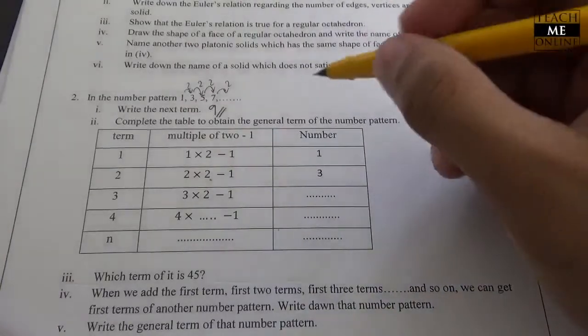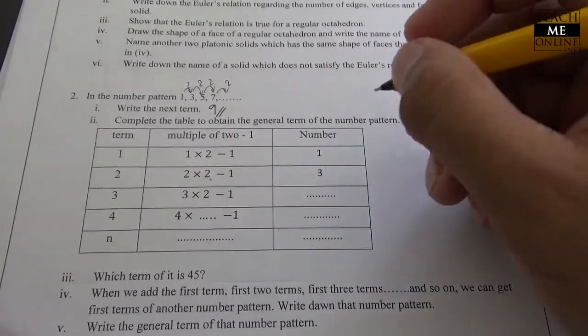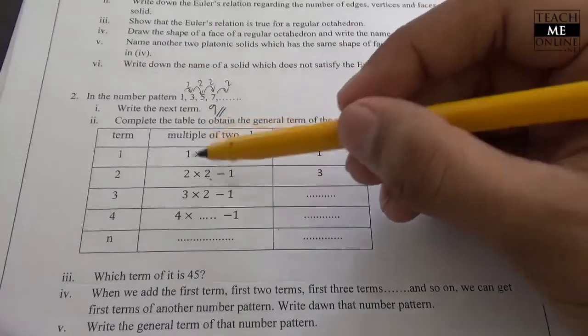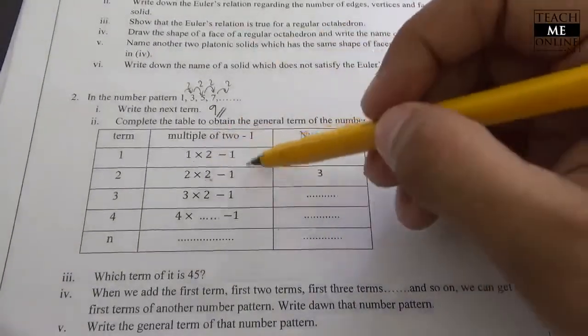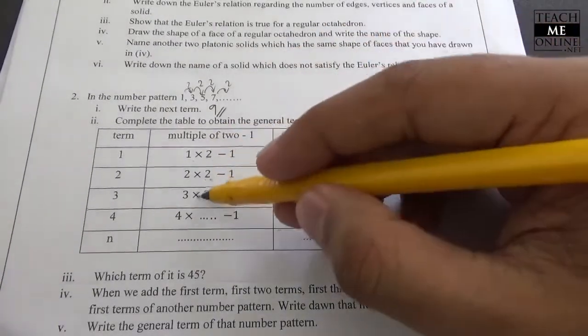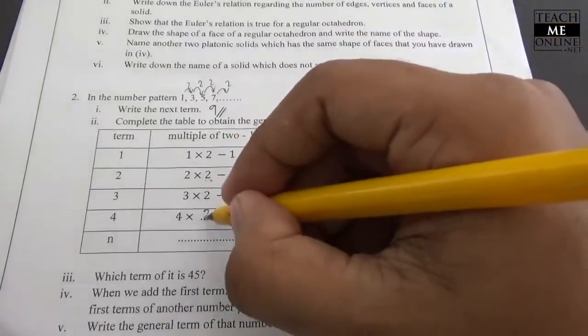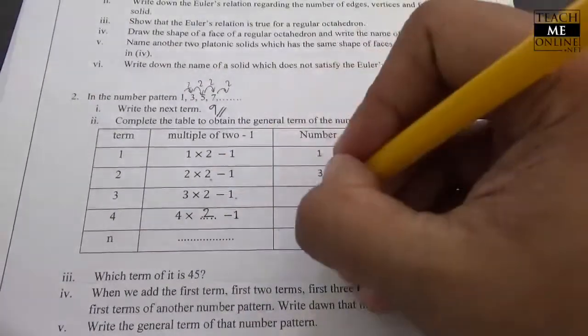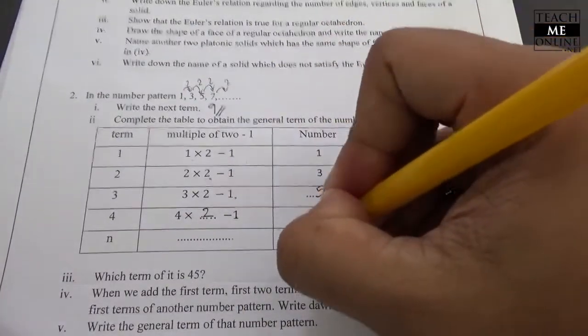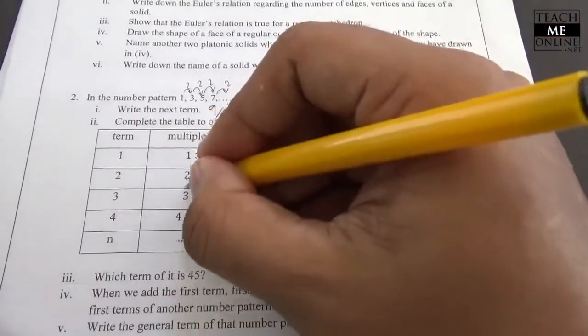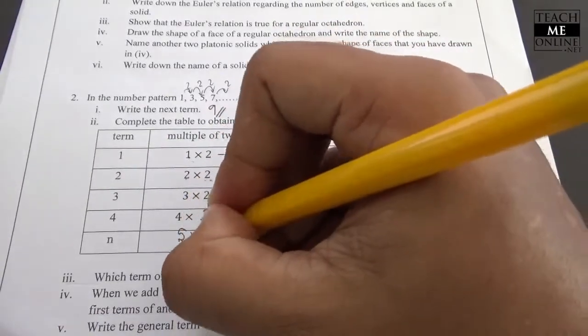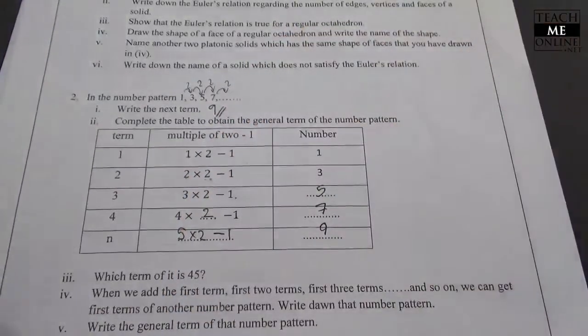Subpart 2, complete the table to obtain the general term of the number pattern. So here 1 into 2 minus 1, 2 into 2 minus 1, 3 into 2 minus 1, 6 minus 1 is 5, 4 into 2 minus 1, 8 minus 1 is 7, and we got 9 earlier. So that is 1, 2, 3, 4, 5 into 2, 10 minus 1, which is 9.